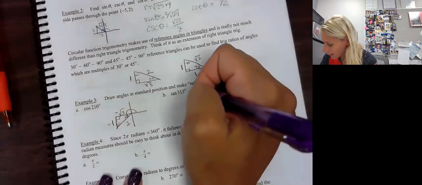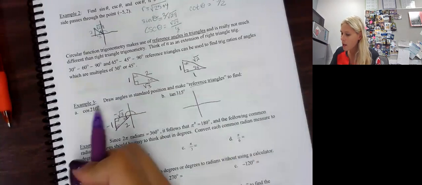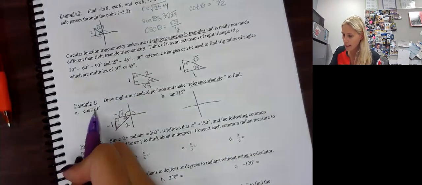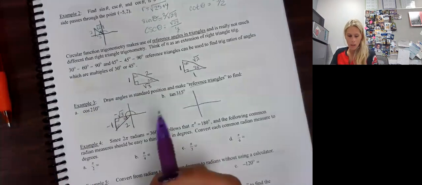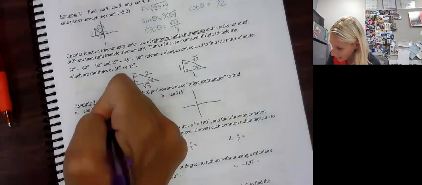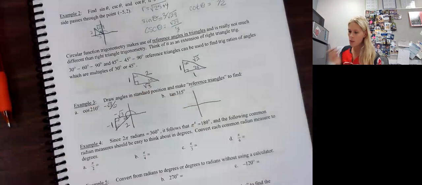Let's do that again. Oh wait, we still need to solve for it. Cosine, remember, cosine is x over r. So our x in this case is negative square root of 3, and our r is 2.